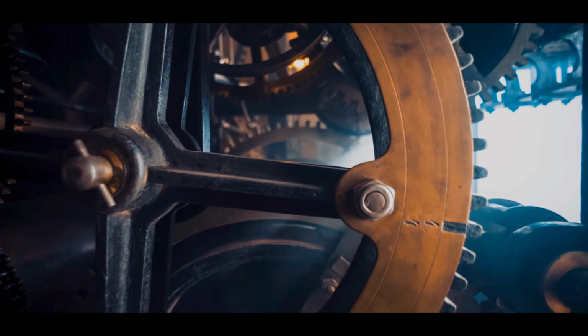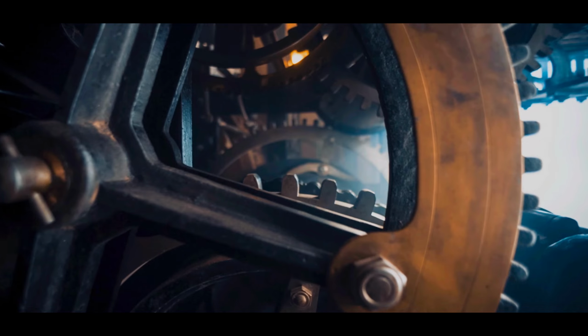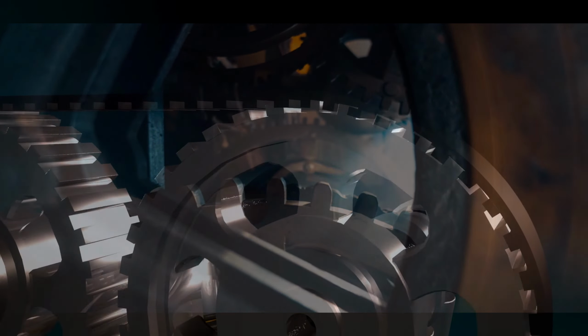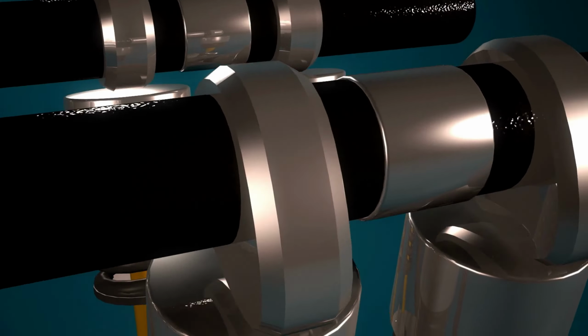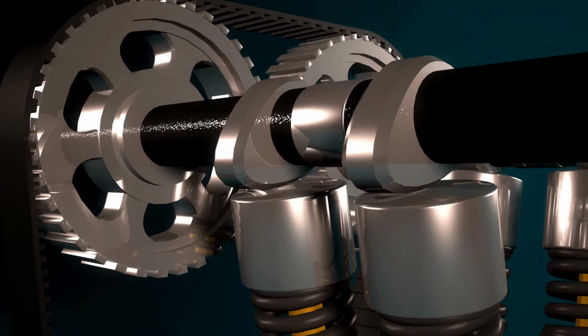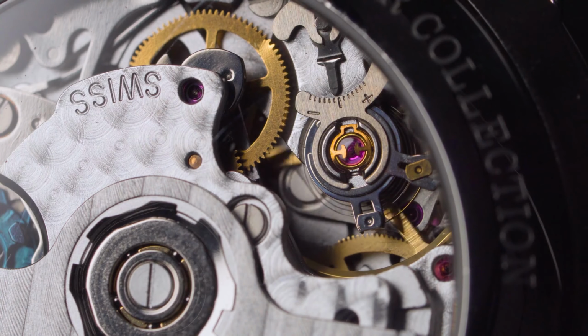Spur gears are everywhere, thanks to their reliability. You'll find them in gearboxes and automotive systems, where precision and durability are key, even in household appliances like clocks. Spur gears quietly keep everything running smoothly.